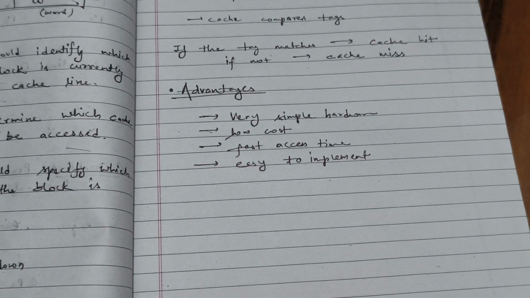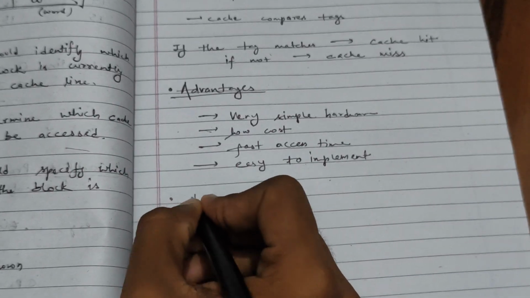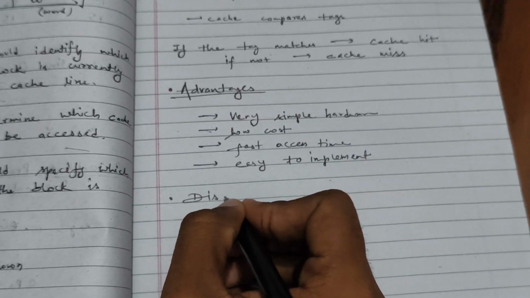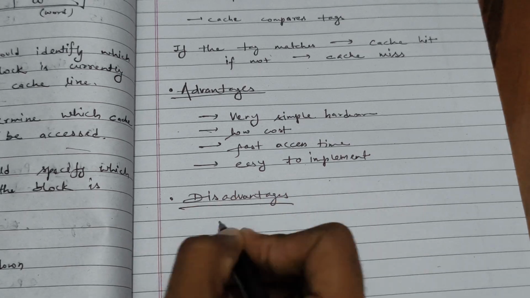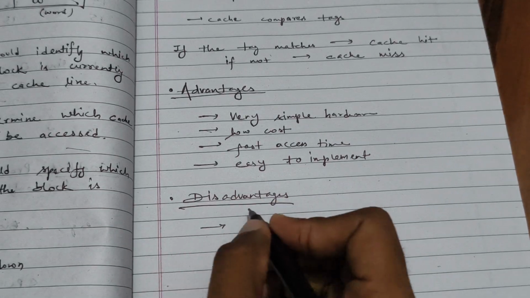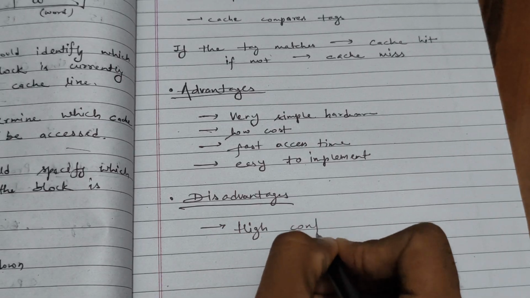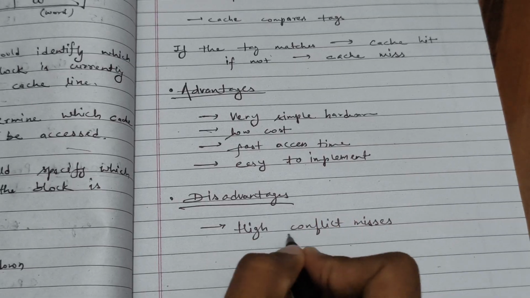and being simple, it is easy to implement. But the biggest drawback, which we understood with the previous example as well, was conflict misses. Disadvantages. Very first disadvantage: high conflict misses.